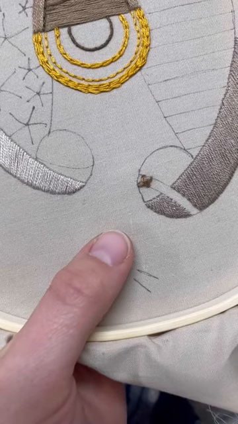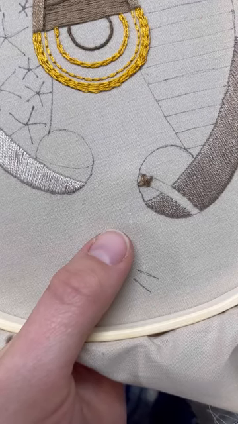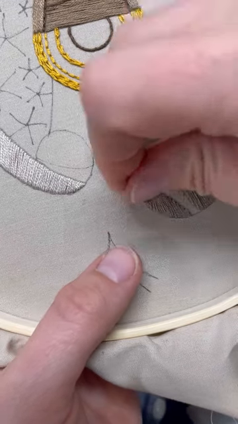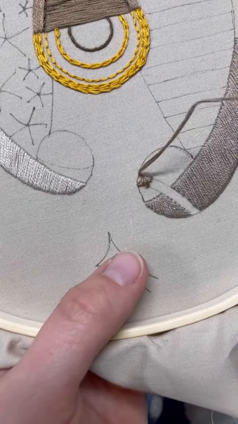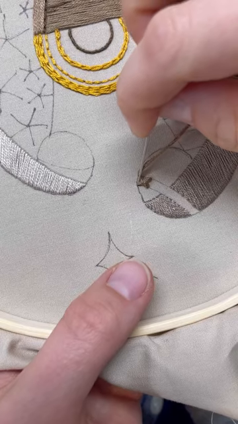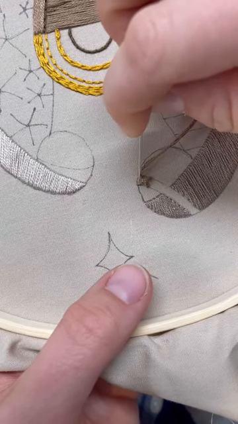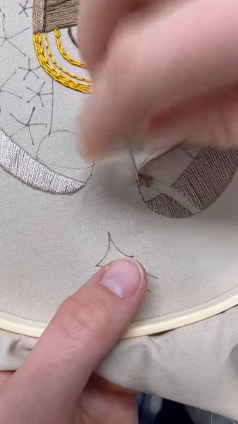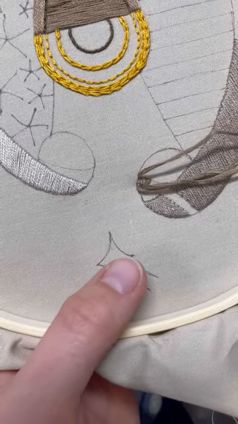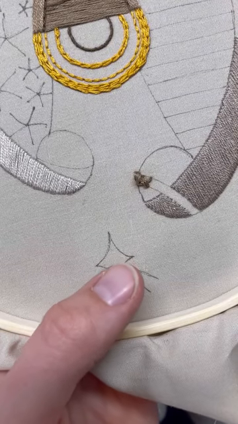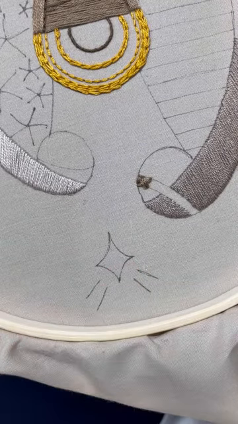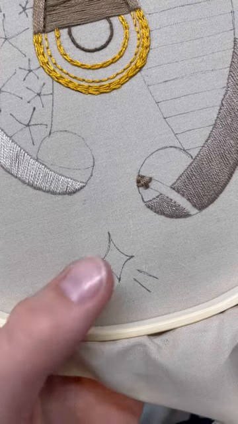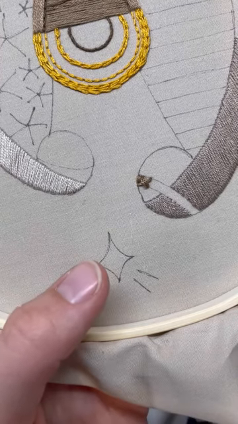So next I'll probably go back over here to this corner, and then come down close to that first stitch, but still making it look like they intersect, so that I keep this puffiness.